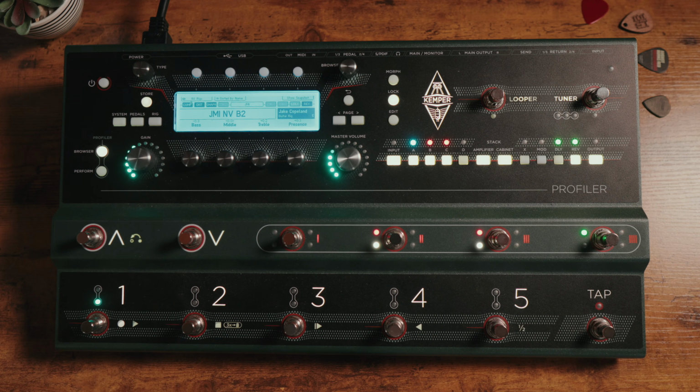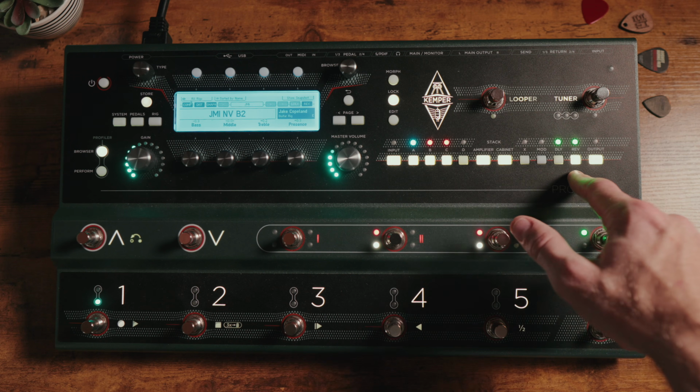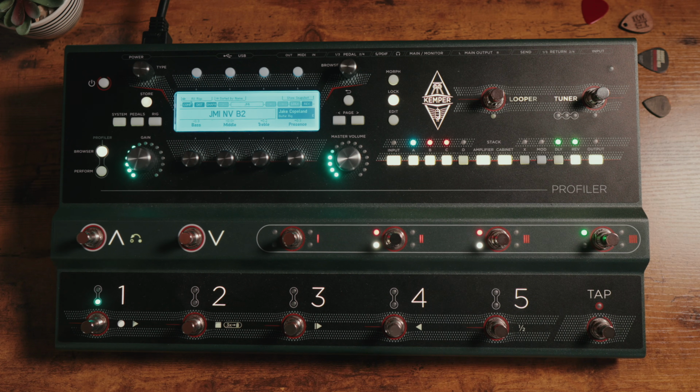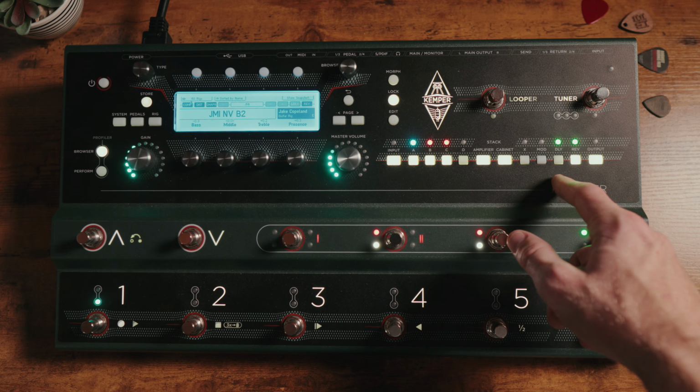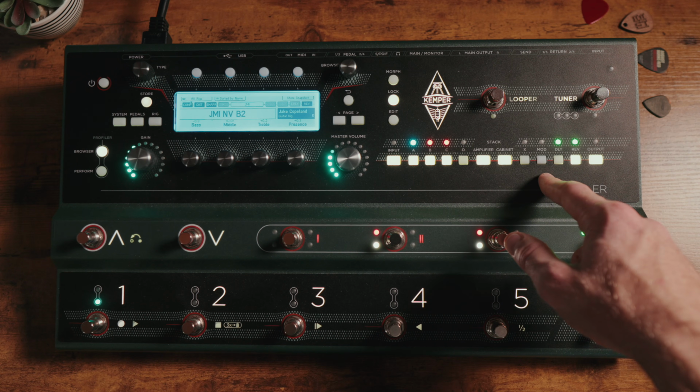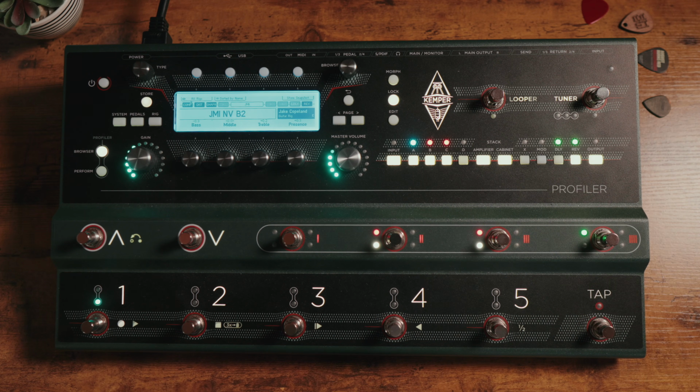Now, one question that I often get from people that are new to the Kemper is, can you only put modulation, delay, and reverb right here? And the answer is no. You can put those anywhere that you want, but that is typically where a lot of people put them in their signal chain. In this case, if you wanted to have a delay before your amplifier, you can absolutely do that. And if you want a drive after your amplifier and cabinet, you can do that as well.